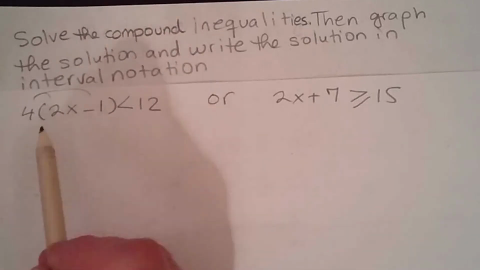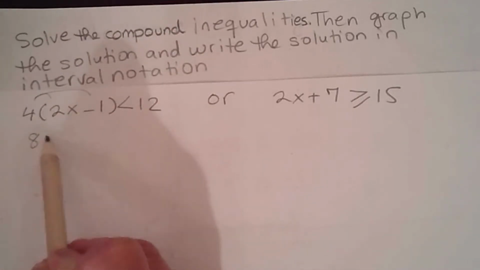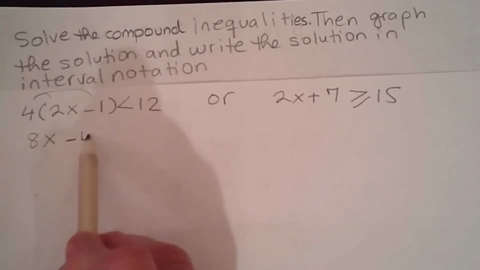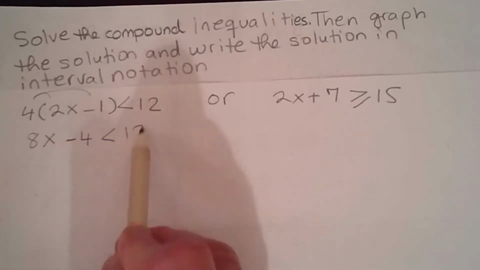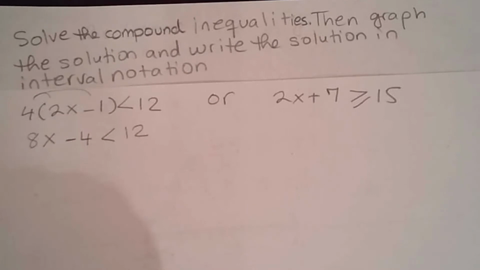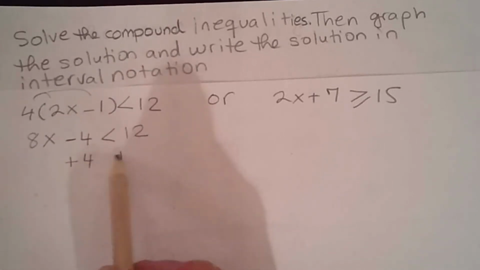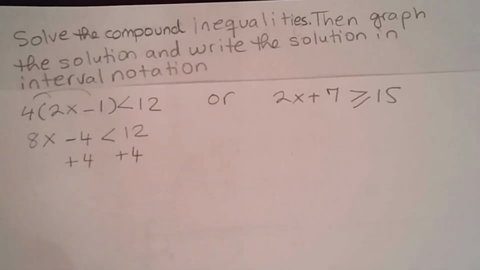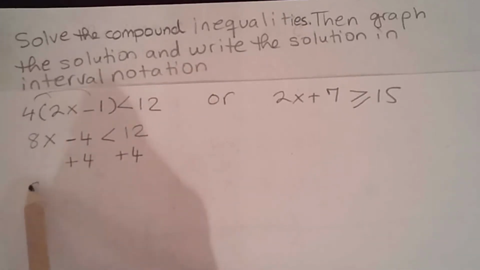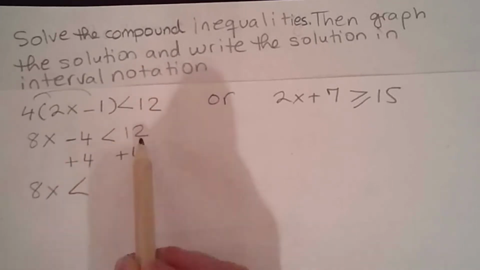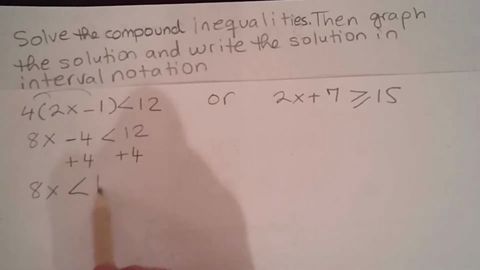4 times 2x is 8x. 4 times -1 is -4, less than 12. Now we add the 4 on both sides. Remember, we are isolating the variable. And we get 8x, and this cancels, less than 12 plus 4 is 16.